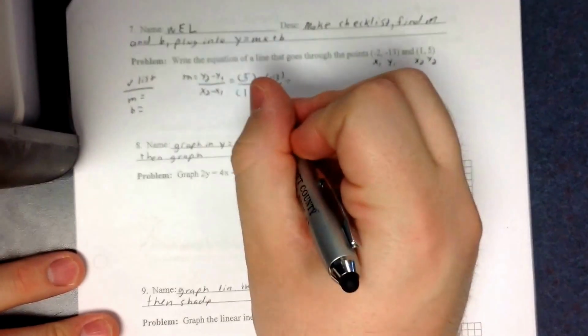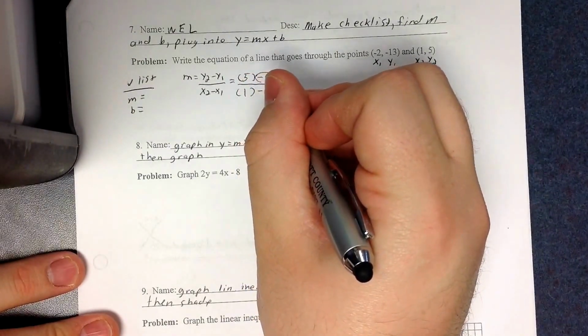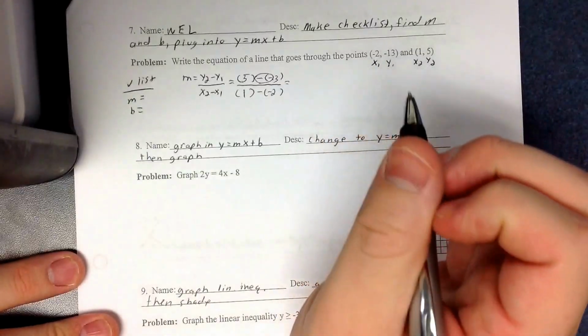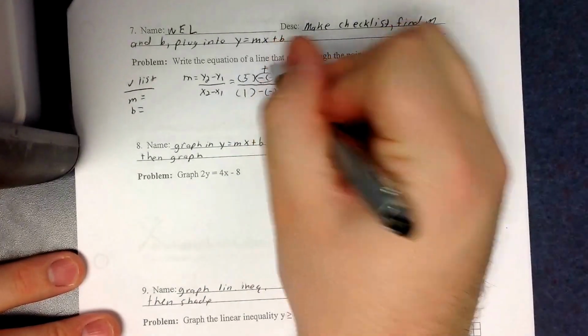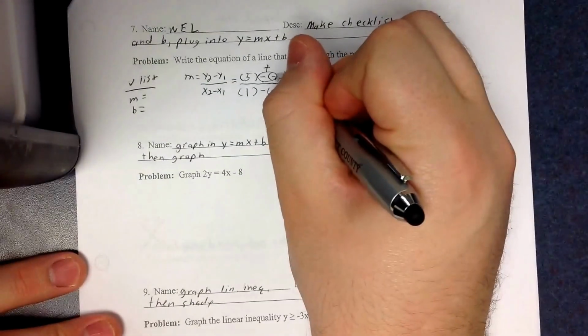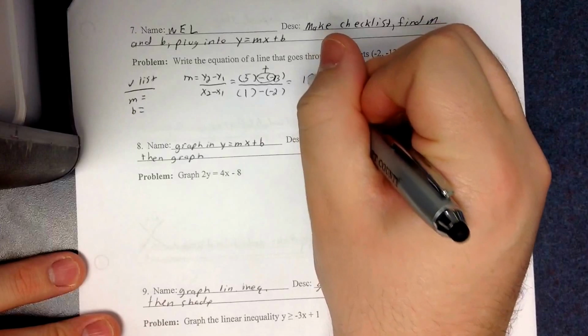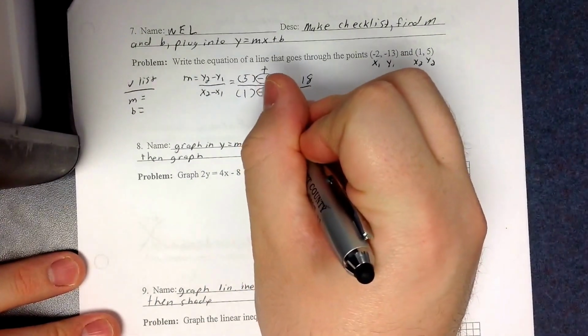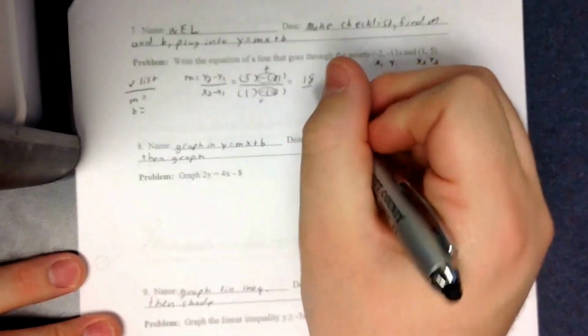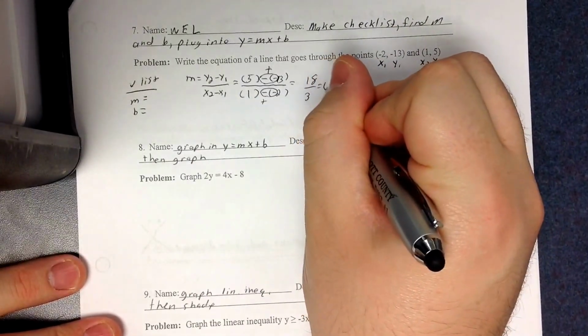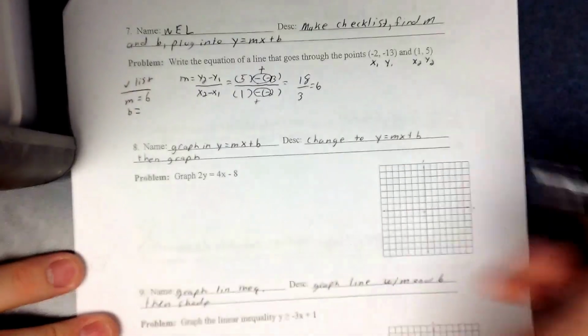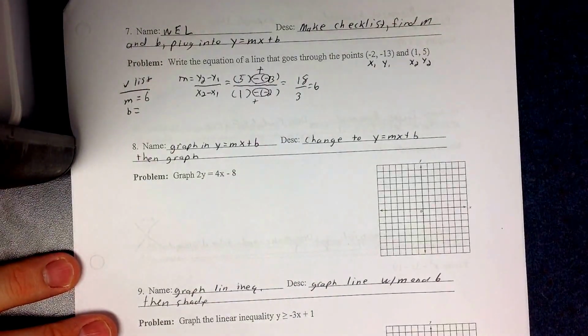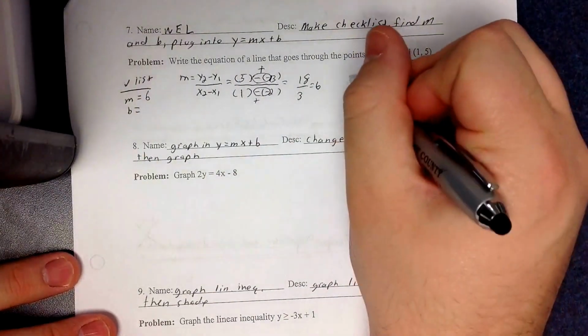So that equals 5 minus a -13. Those two negatives next to each other make that a plus 13. So 5 plus 13 is 18 over, same thing here, these two negatives next to each other make it a 1 plus 2, which is 3, and 18 divided by 3 is 6. So the slope I want to use is 6.